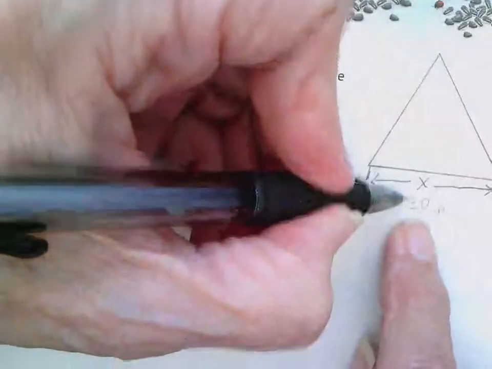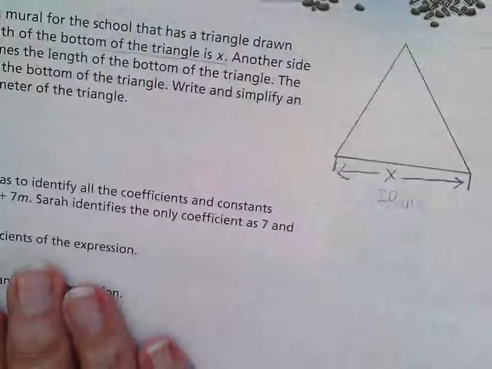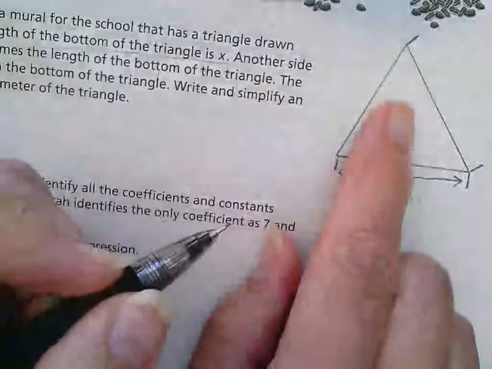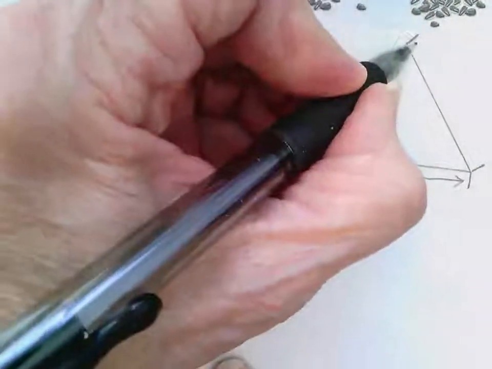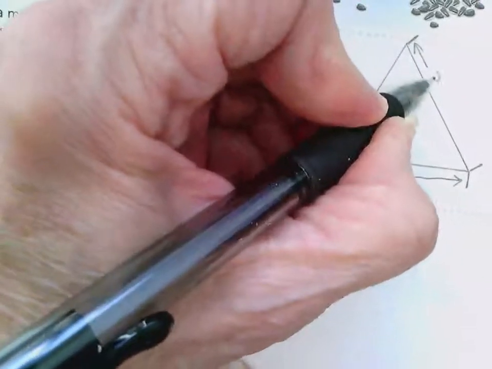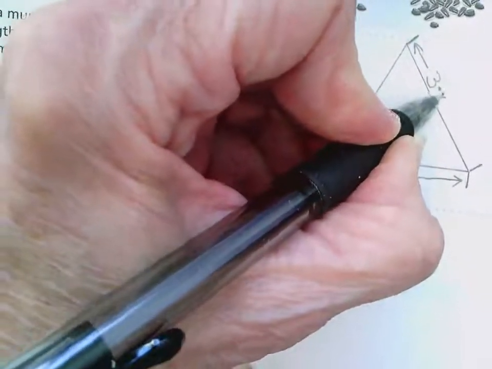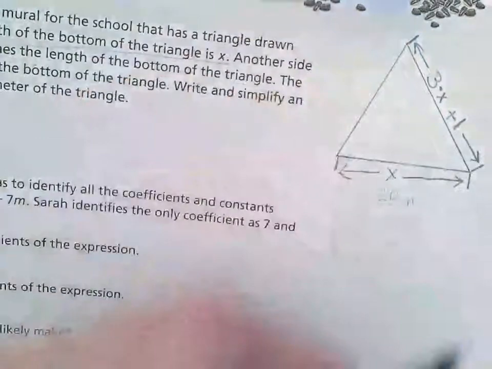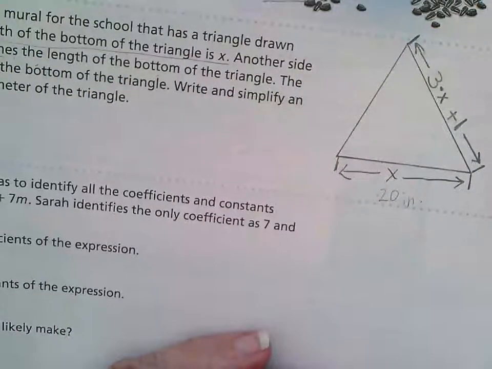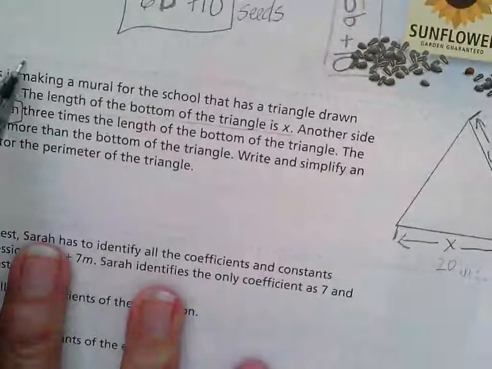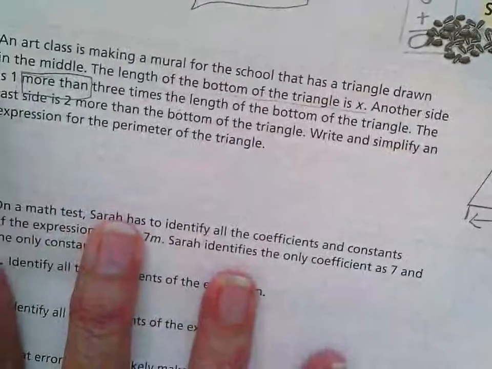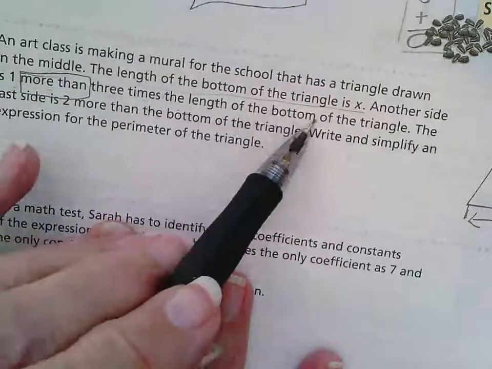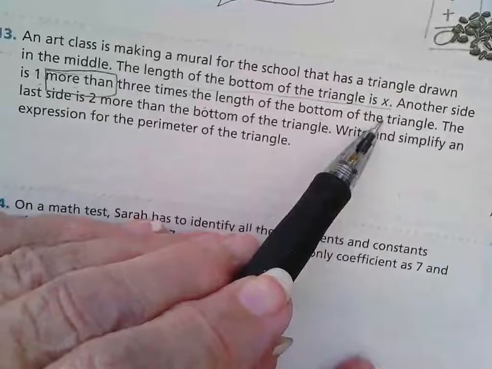But they're not calling it 20, they're calling it x. So this side is not 3 times 20 plus 1. This side is 3 times x plus 1. That's what this says. Another side is 1 more than 3 times the length of the bottom of the triangle. So now we come to the last part.